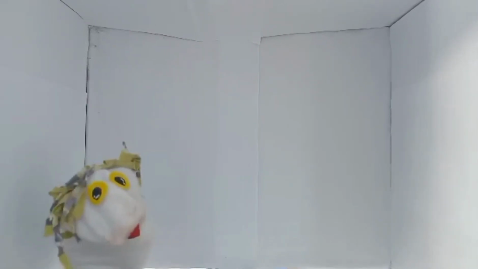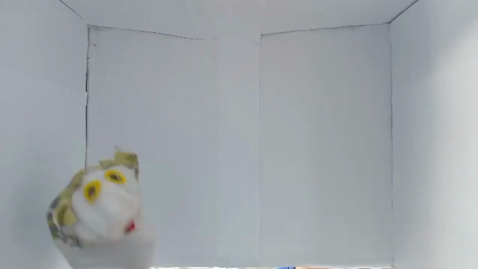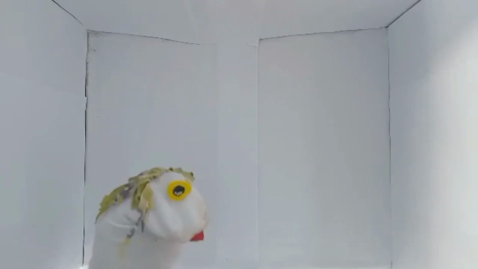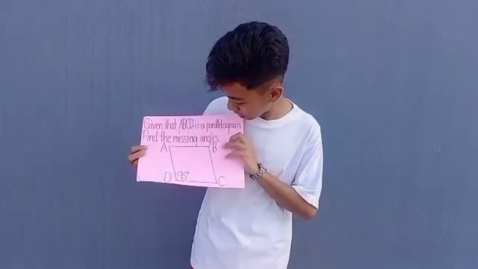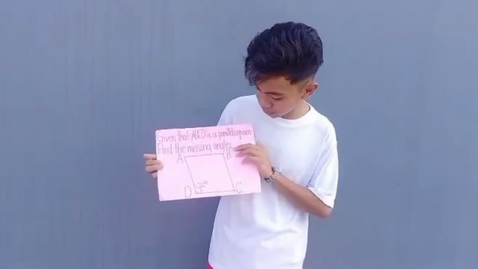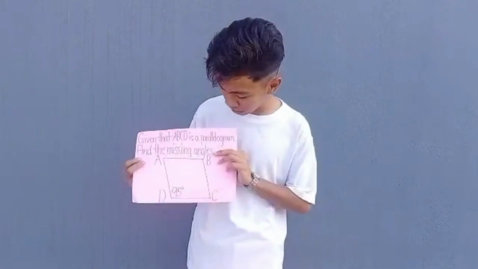And this is how you solve a problem involving the quadrilateral parallelogram. Good afternoon, everyone. Today we will find the missing angle. The only given angle is D equal to 95 degrees. Angle D is congruent to angle B. So angle B is equal to 95 degrees.